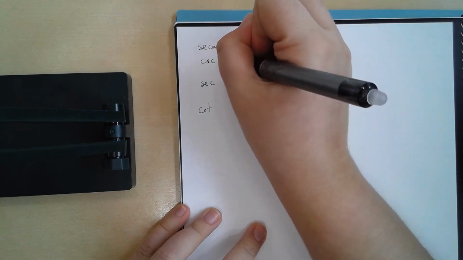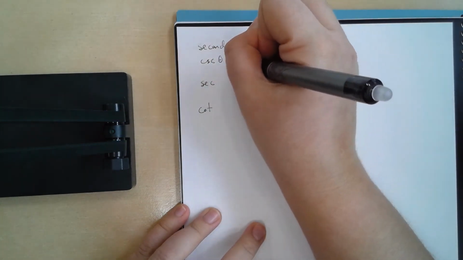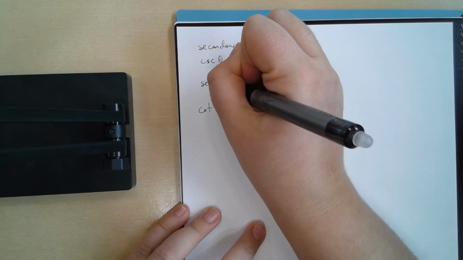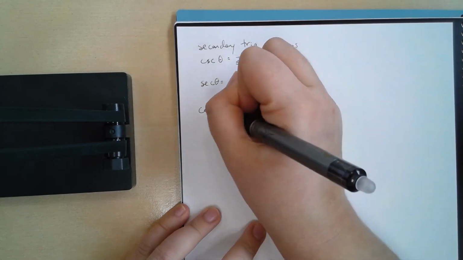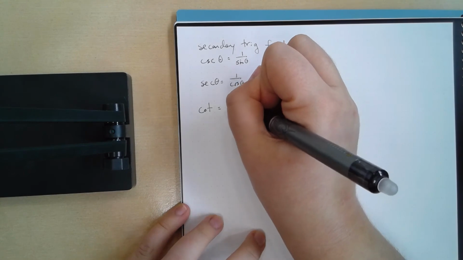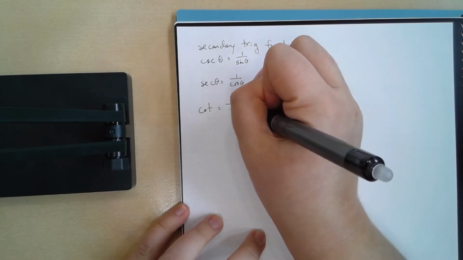And cosecant of theta is just equal to 1 over the sine of theta. Secant of theta is equal to 1 over cosine of theta. And cotangent of theta is 1 over tangent of theta.